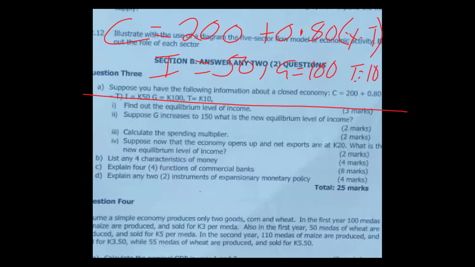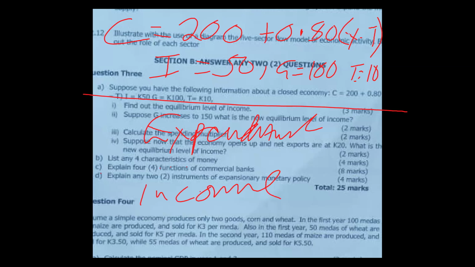We have what we call the expenditure approach. There is also the income approach. It's just a quick reminder. Then there is also the value-added approach, right? These are the 3 approaches that are used to calculate or find the income.